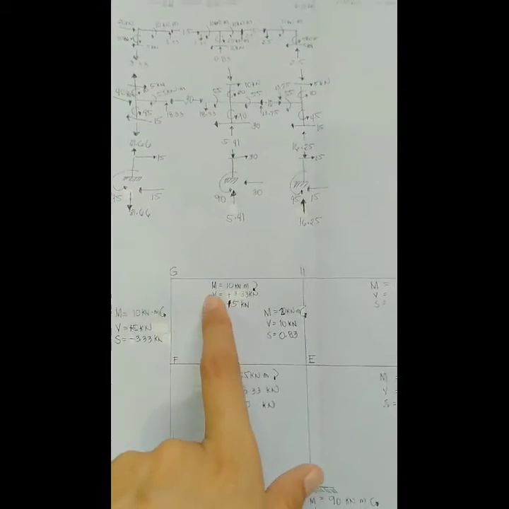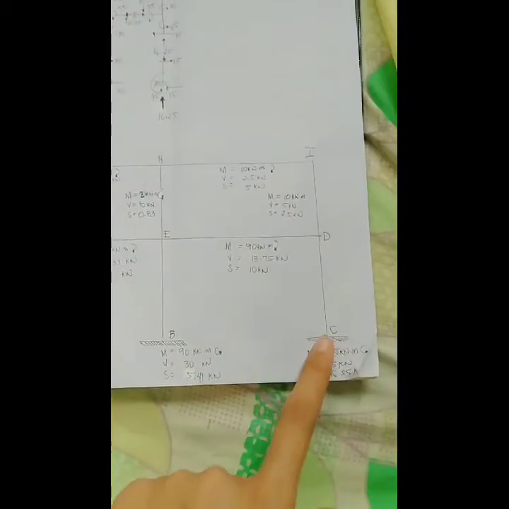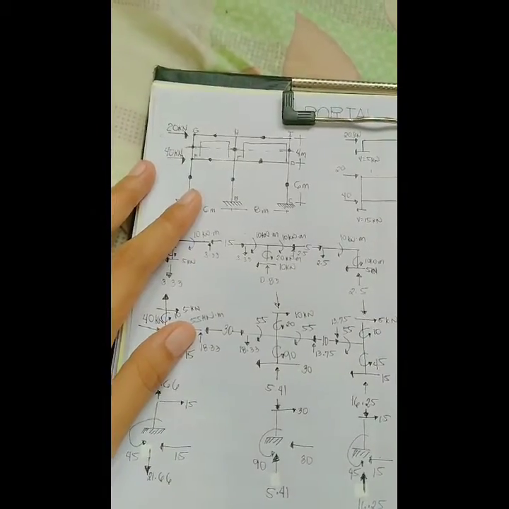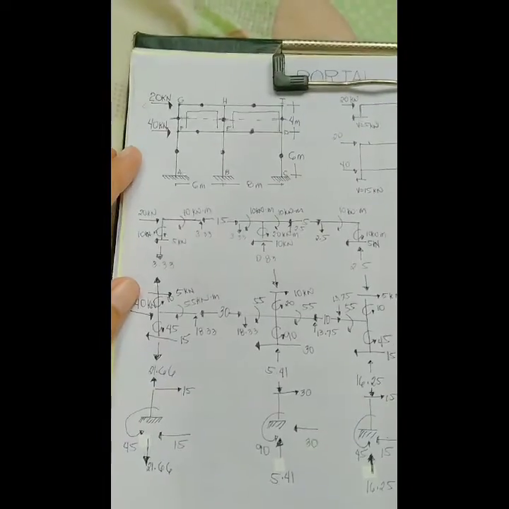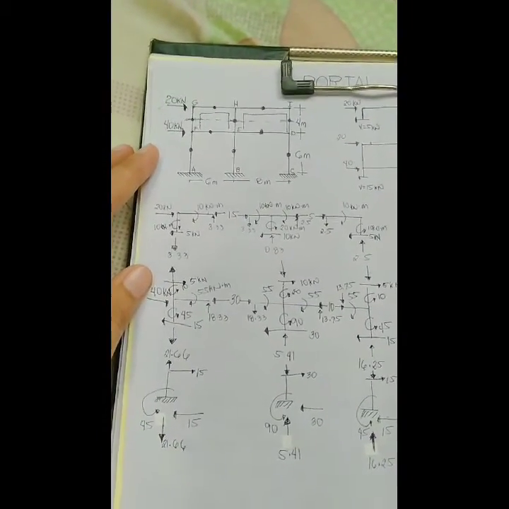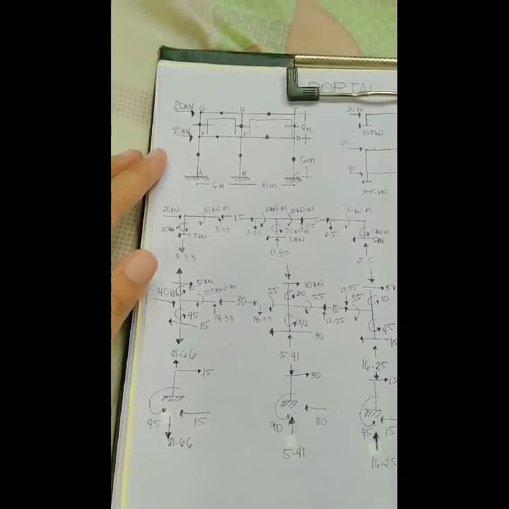Yung moment, shear force, at saka axial forces. So, after that, makukuha natin yung nandito sa pinakababa. Tapos na natin kuhanin yung frame structure using portal method. So, I hope na marami kayong naintindihan at naunawaan about portal method.